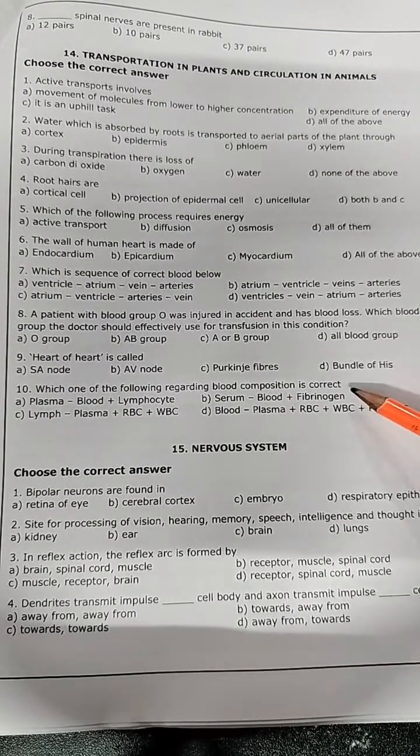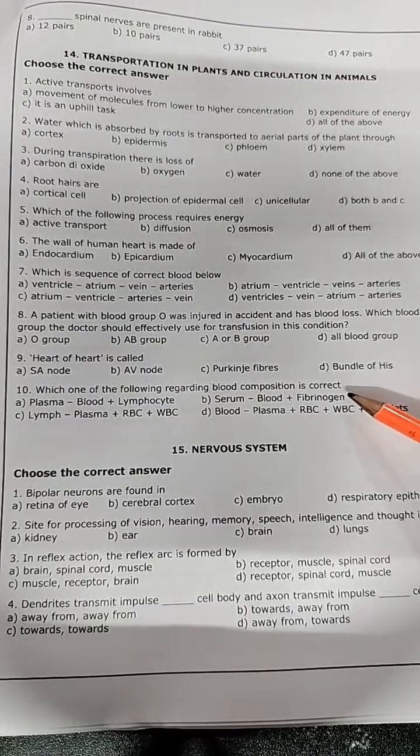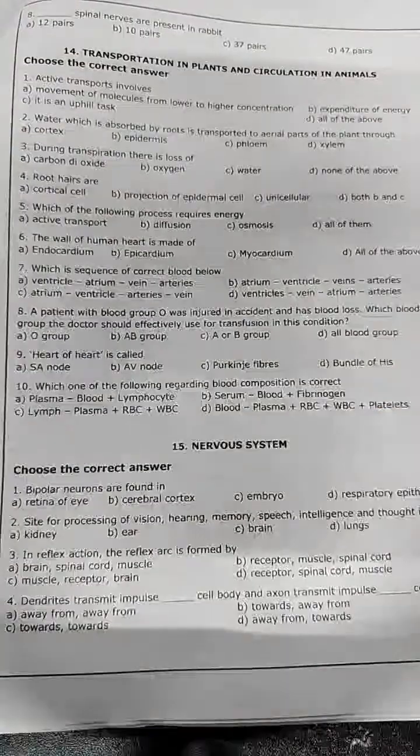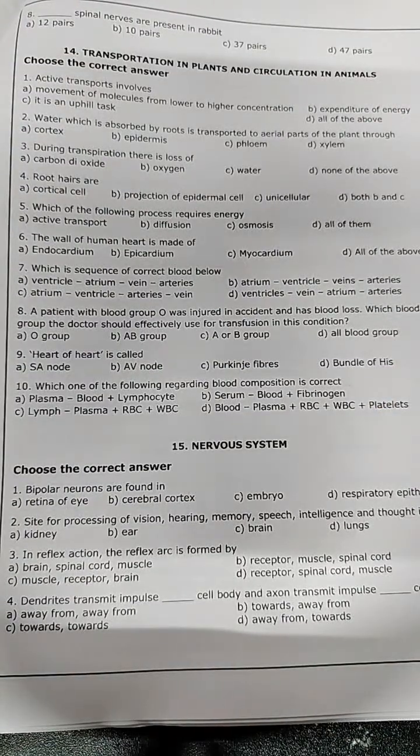I'm asking you to answer question number 10. Which one of the following regarding blood composition is correct?